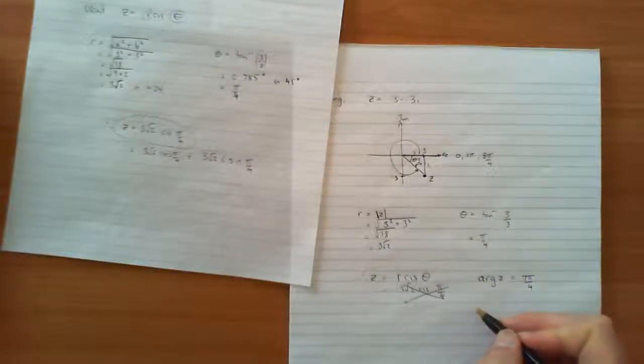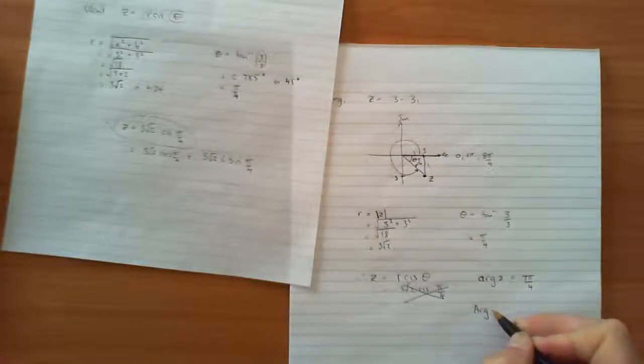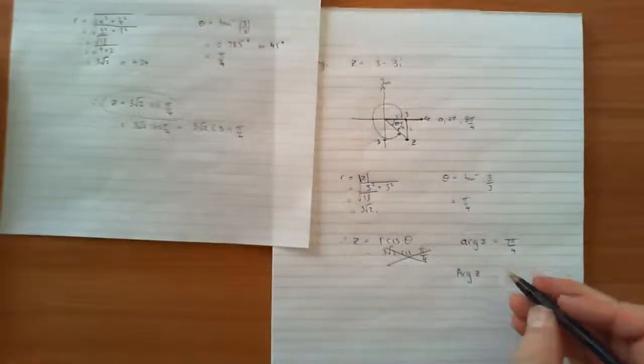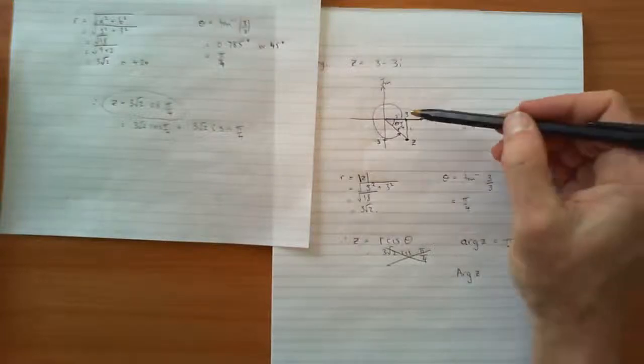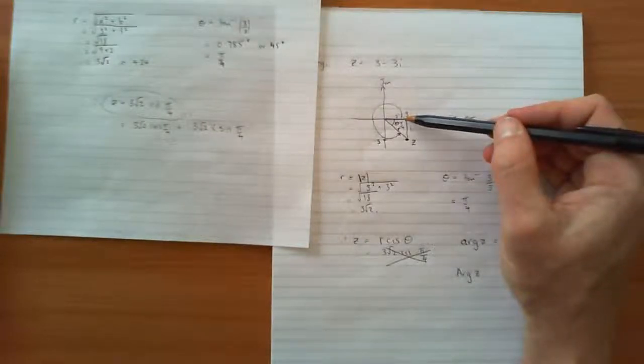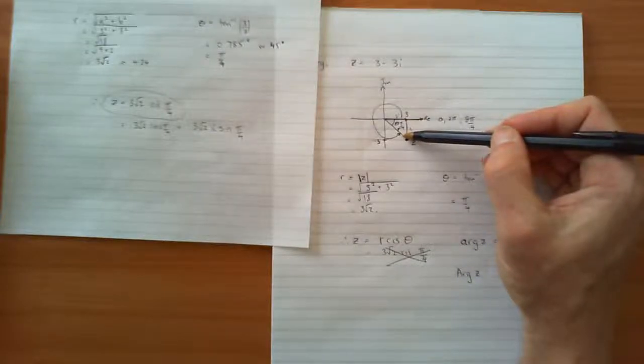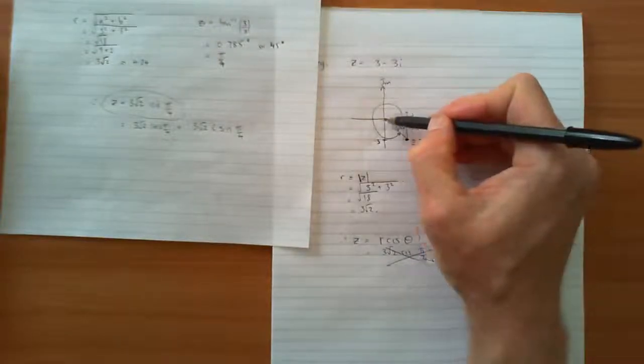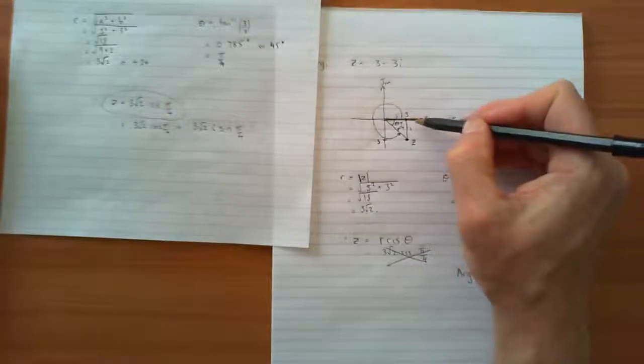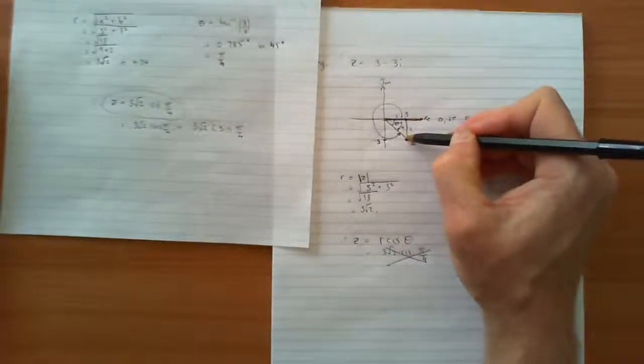However, what we've said before is that we like to work with big A arg z. Now big A arg z, remember what we were saying in a previous lesson, needed to be the shortest distance to get to the complex number. So if we start, remember our starting point is always the positive real axis. What's the quickest way to get to here?